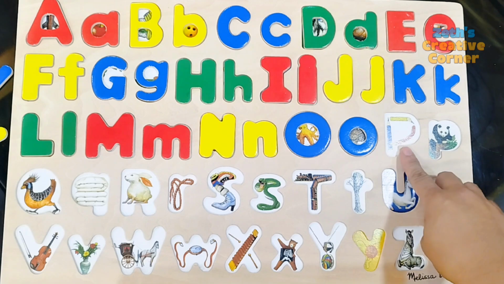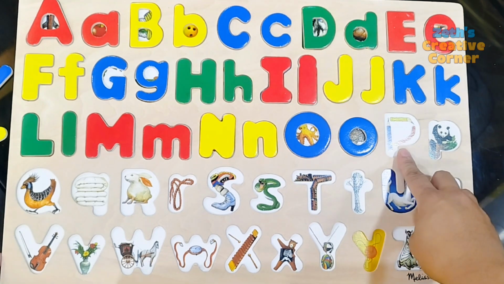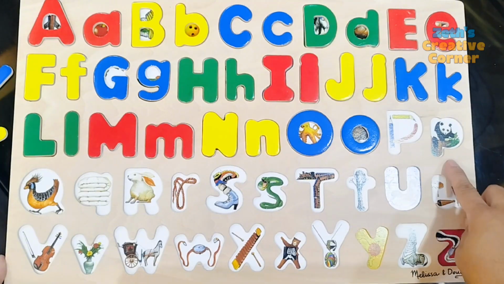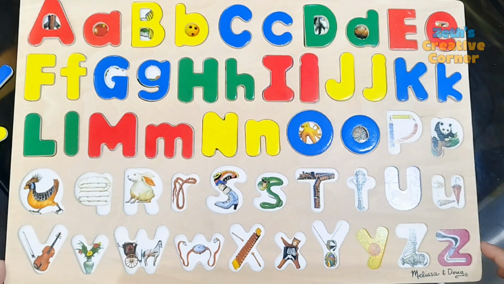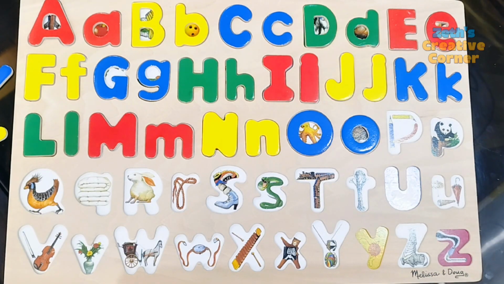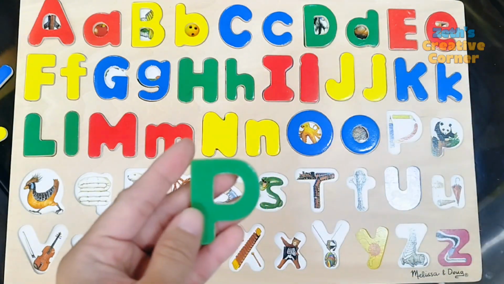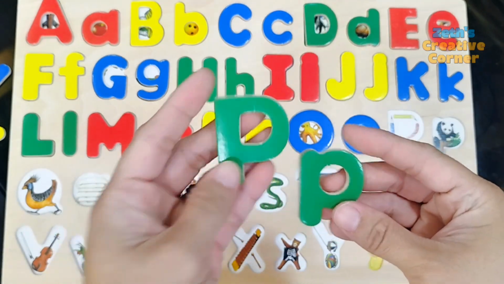And we have, do you know what this is? It's pencil and panda, cute panda. What letter do they start with? That's right, it's the letter P, the big letter P and the small letter P.